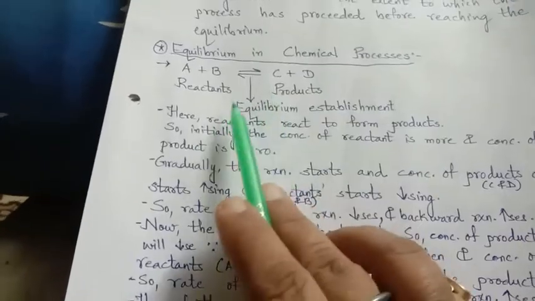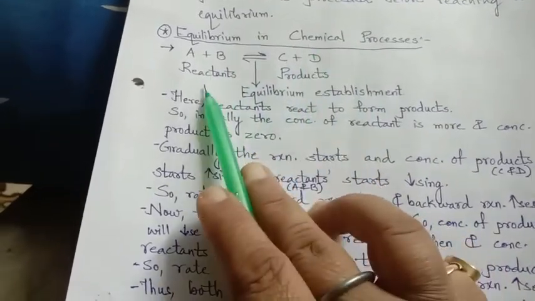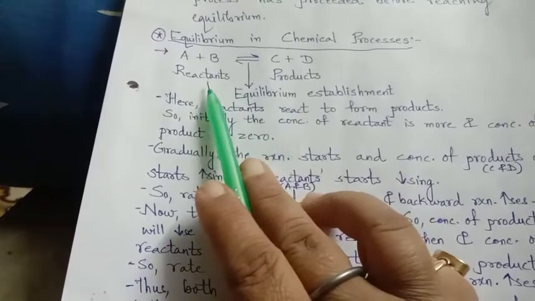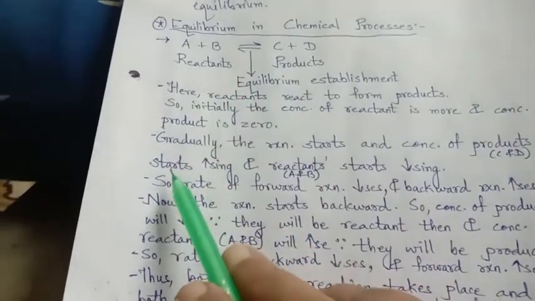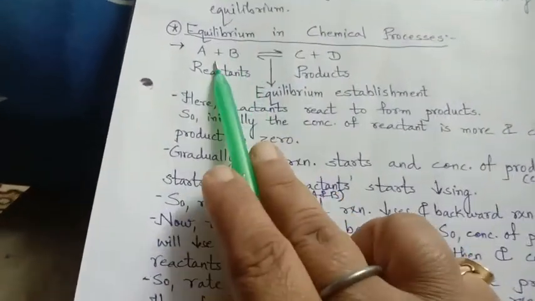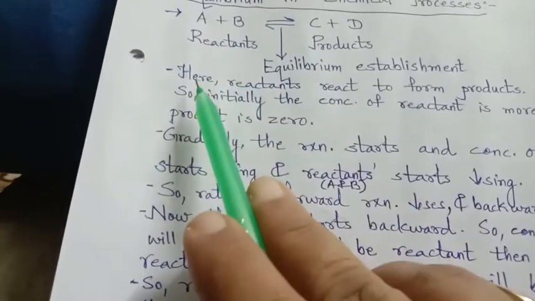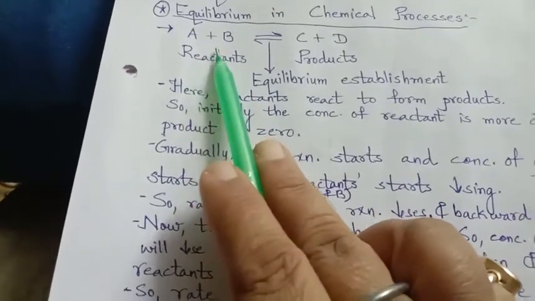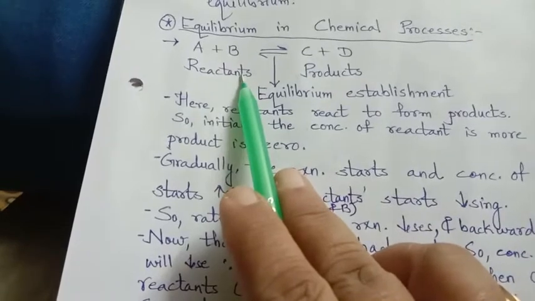Now gradually the reaction starts. A and B start reacting with each other. As soon as they start reacting with each other, what happens? The reactants start getting consumed, right?